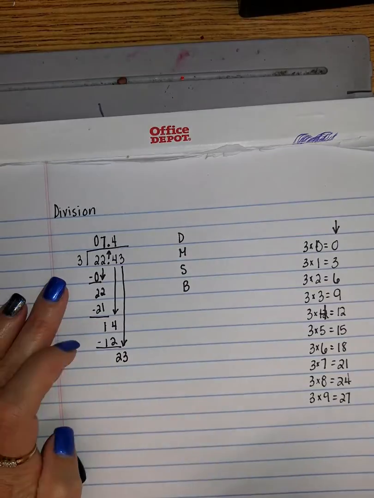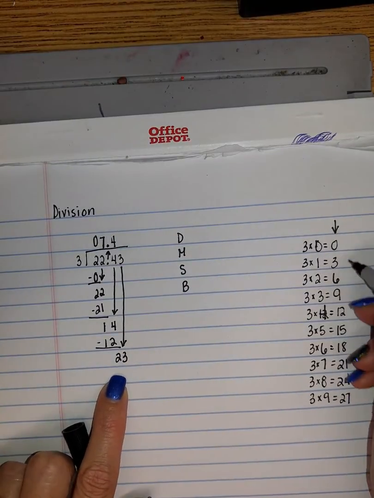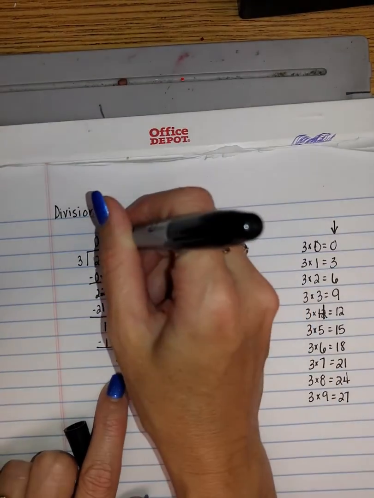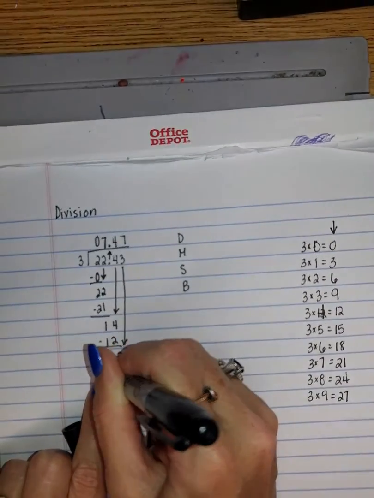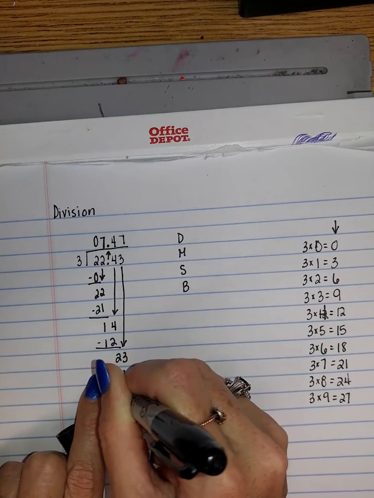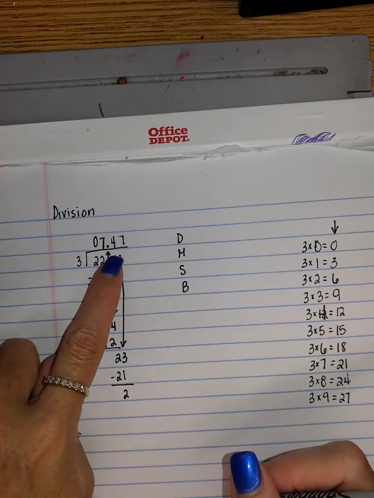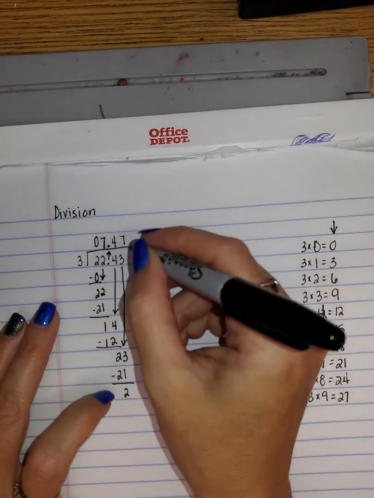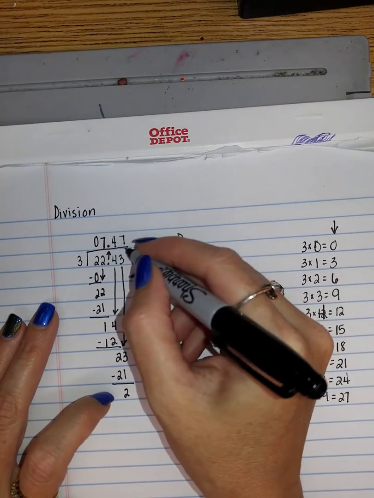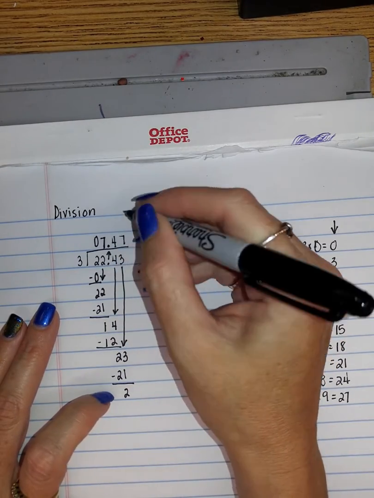So now, what times 3 gets me closest to 23 without going over? That's 7 again. That's 21. Subtract, and that leaves me with a remainder. Now, in division, when you have a remainder and it's money, you can't have more than 2 decimal places. There's only 2 decimal places in money, your tenths and your hundredths.